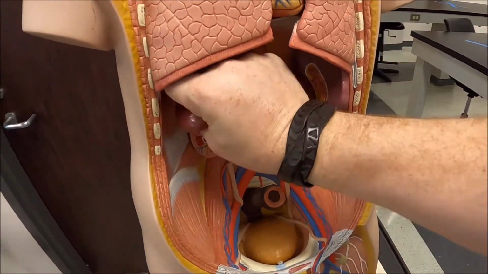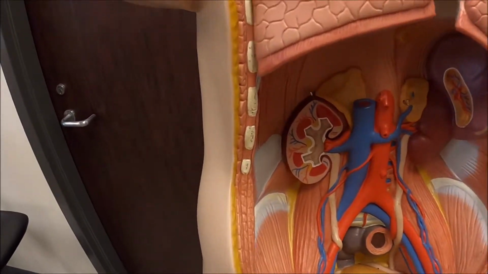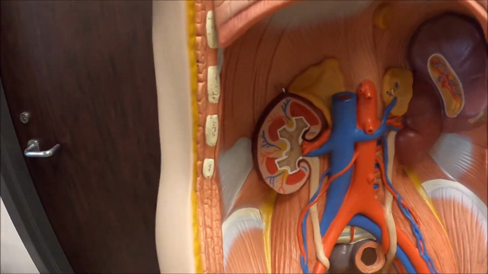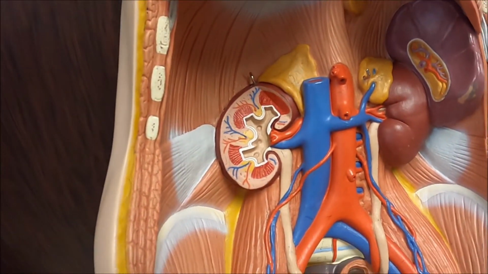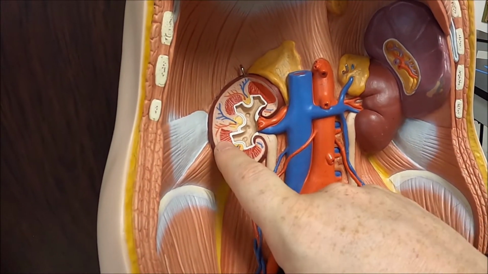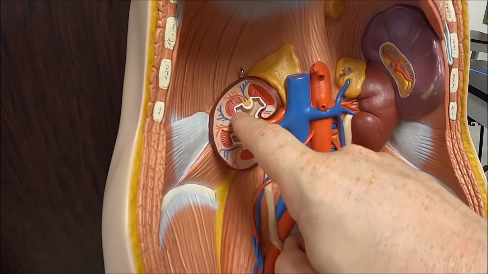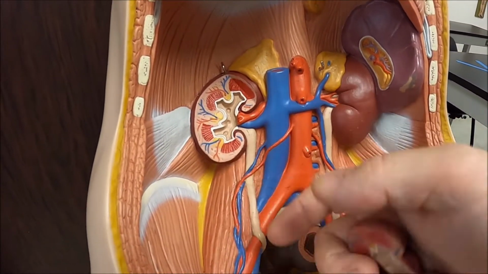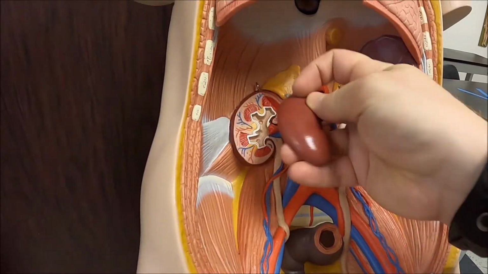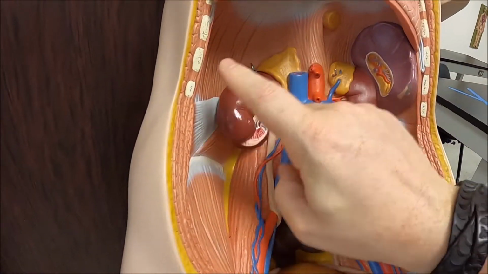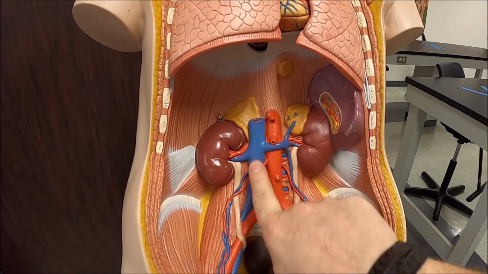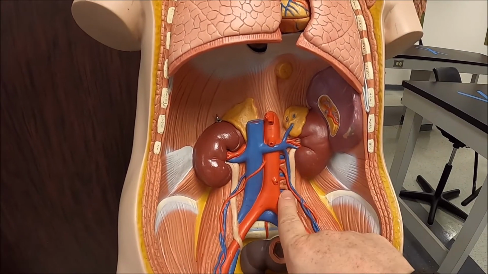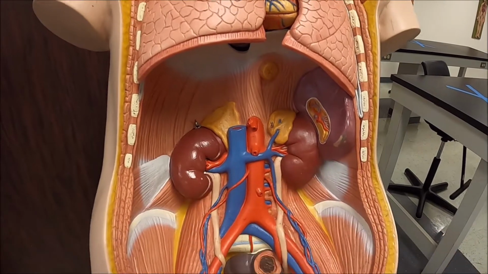If I crack this thing open, you can actually see a few things down inside of there. I know it's kind of dark. Let's see if we can lean this fellow back. You can make out the pyramids here. You can see a little bit of venation. You could probably play minor calyx, major calyx games here, but I'm not going to get into it on this tiny little model. I will, however, point out that you can see this big inferior vena cava, this big descending abdominal aorta. You can see the renal artery and vein there.